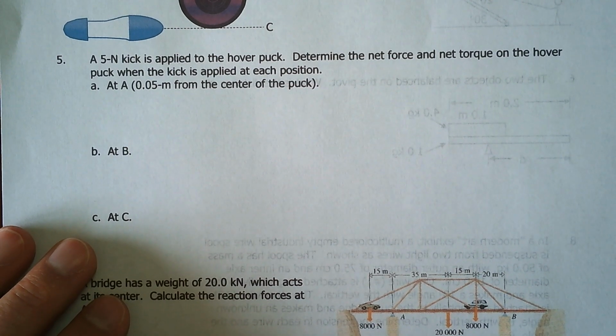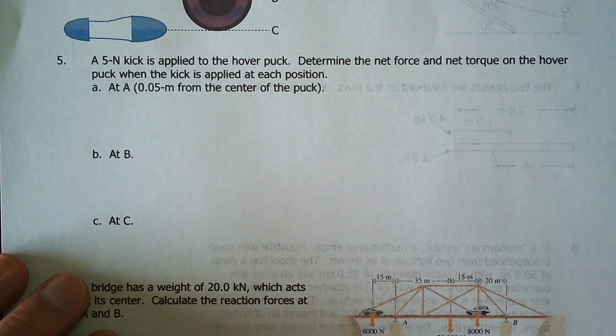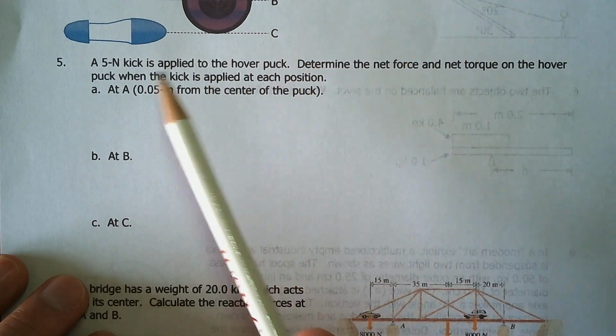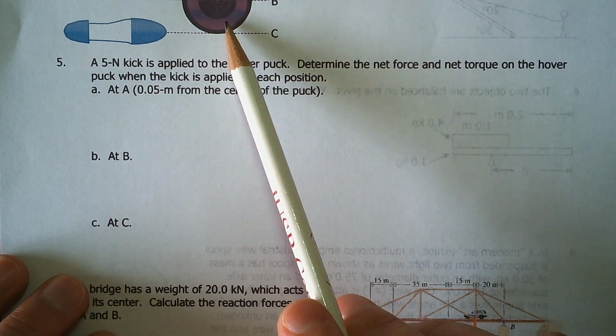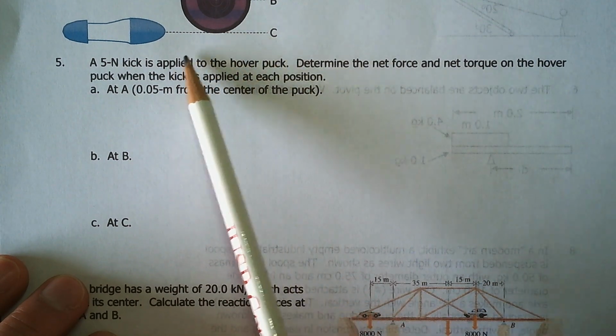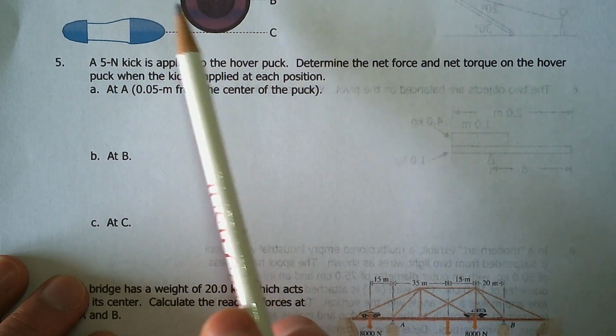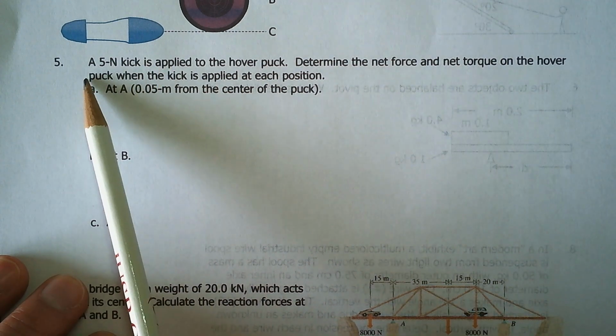On the back side. So let's see here. We're going to kick this hover puck. It's turned on, and we're going to kick this off center at different locations. B is right on center. Okay.